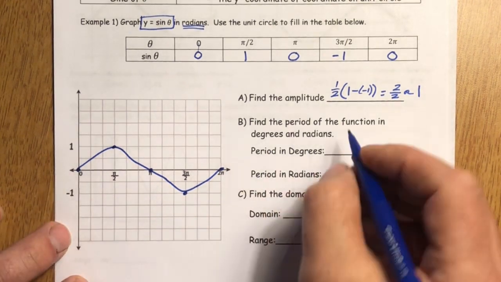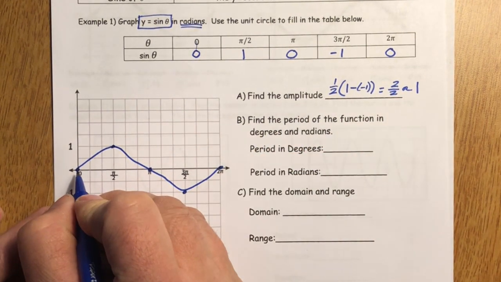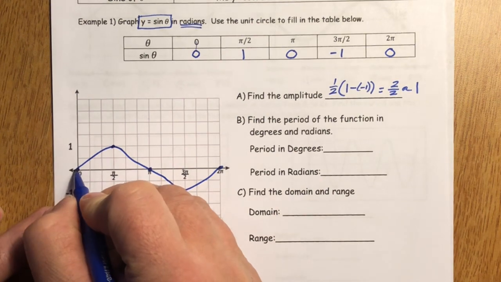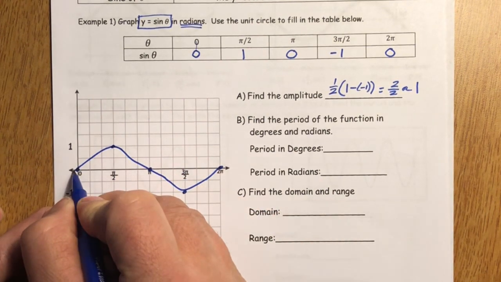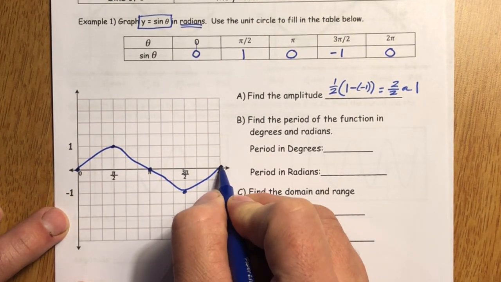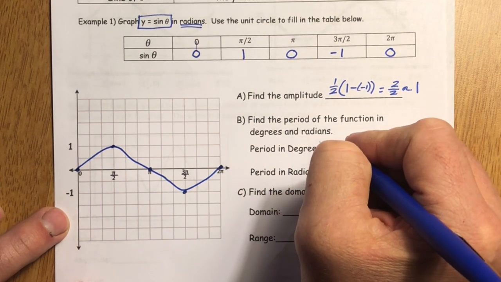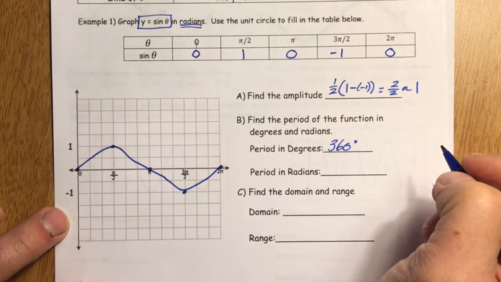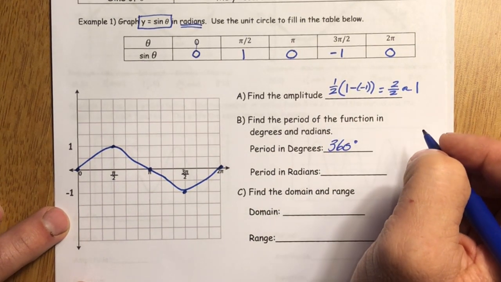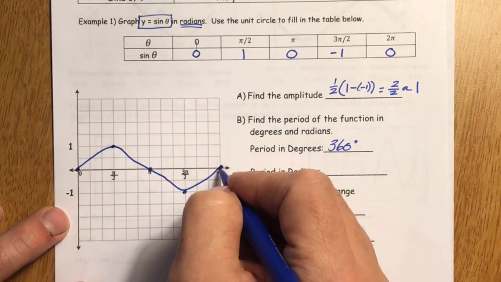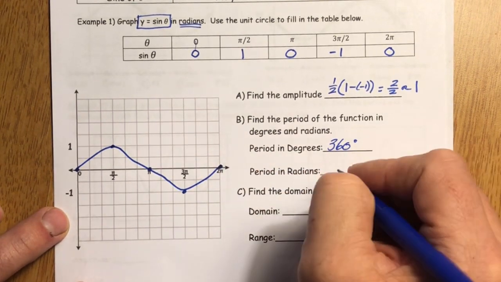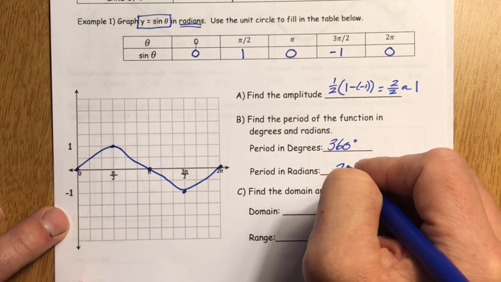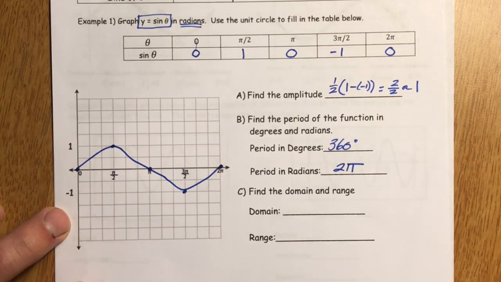Now let's find the period. Remember, the period is the length of one cycle. So one cycle starts here, and the pattern ends there. In degrees, that would be 360 degrees. In radians, that is 2 pi.